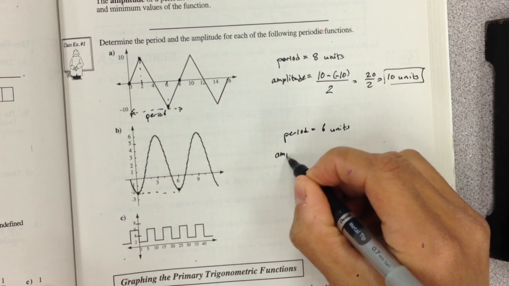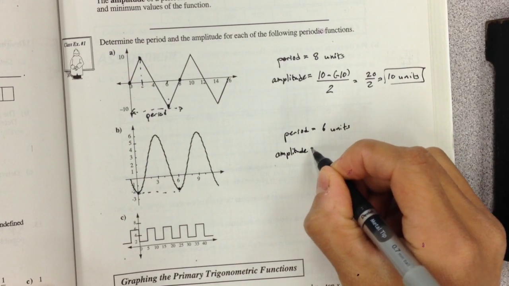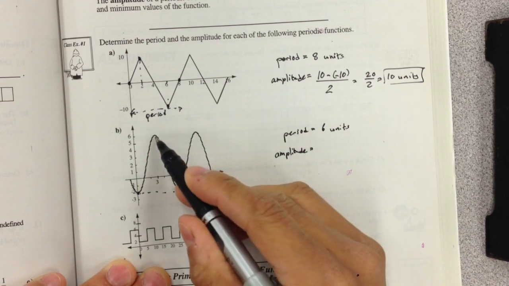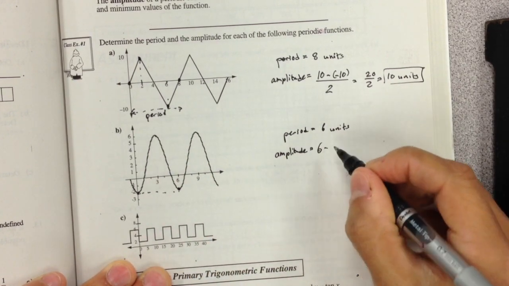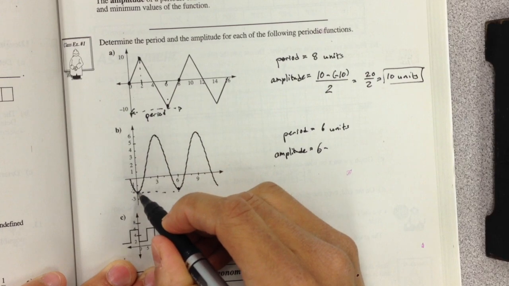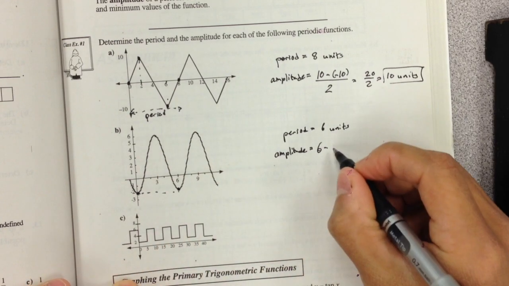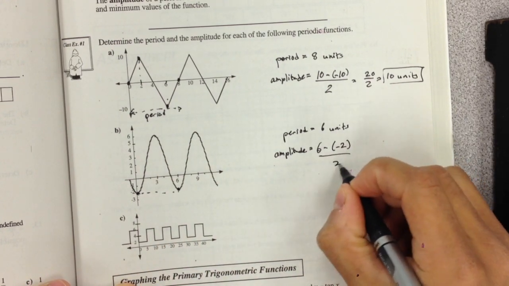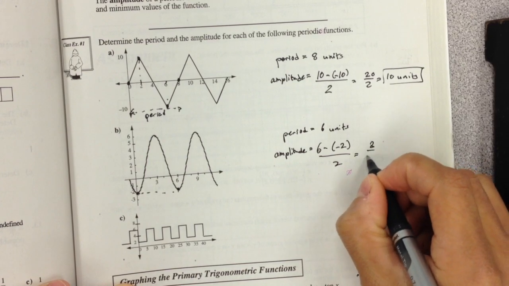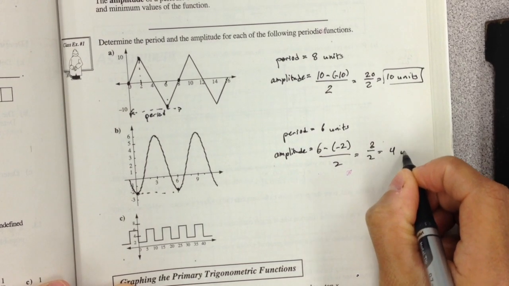My amplitude would be equal to my positive 6, subtract my y value, which is at negative 2, divided by 2, or 8 divided by 2, and that's 4 units.